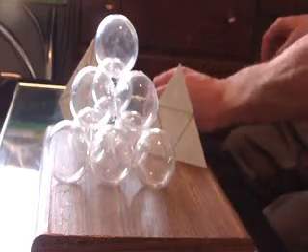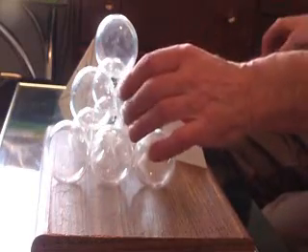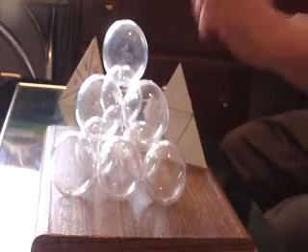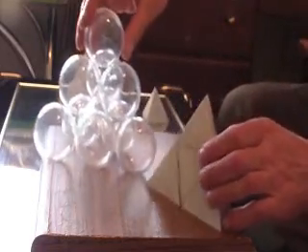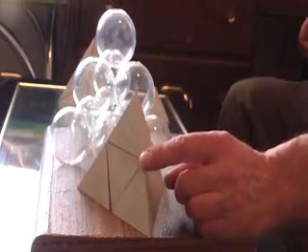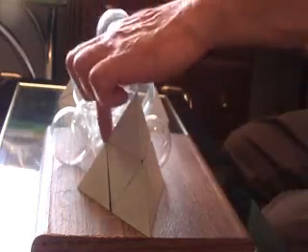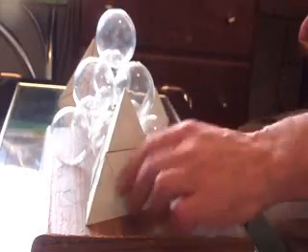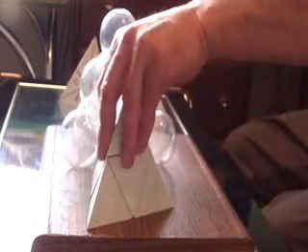Now let's stack 10 spheres for a 2 frequency tet. The edges of this tetrahedron have an interval. Every edge has an interval all around.